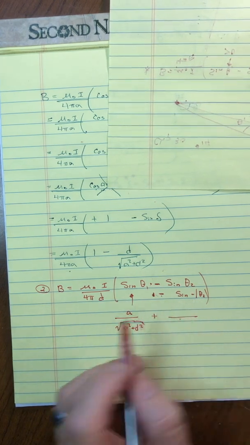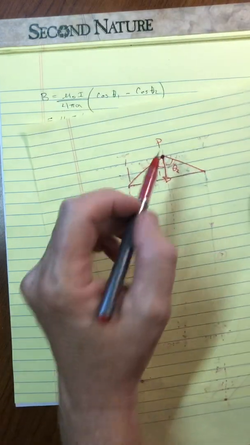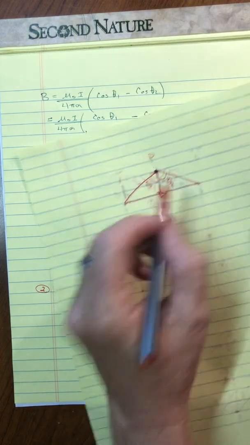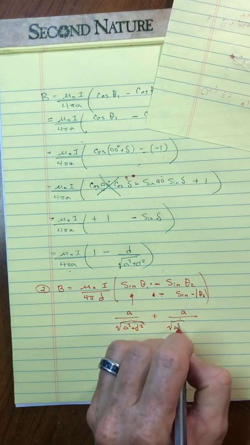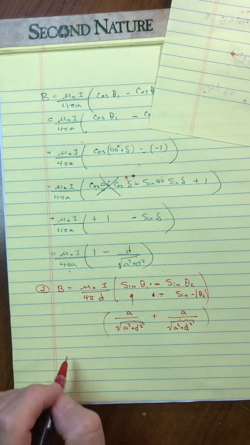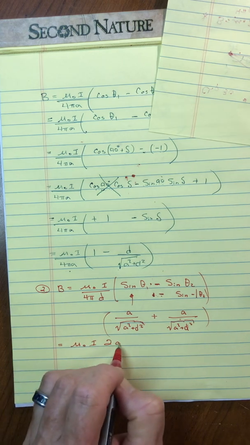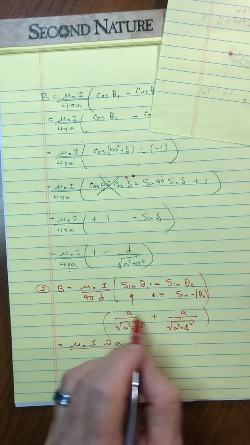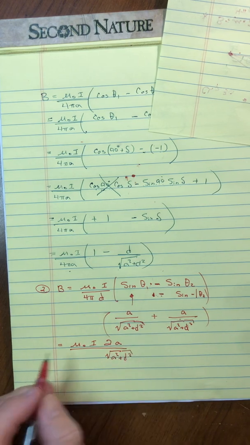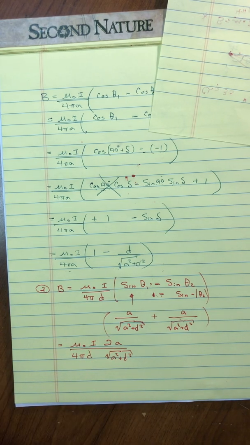So I'll put that negative together with that negative, and then just have sine of theta 2 as an absolute value, and the sine of theta 2 would be the opposite, so that's an A, over its hypotenuse, which is the square root of A squared plus D squared. And then those actually end up being the same number. So this just becomes mu naught I, and I'll just put a 2A in the numerator that has a common denominator of the square root of A squared plus D squared, and I have the 4 pi and the D.